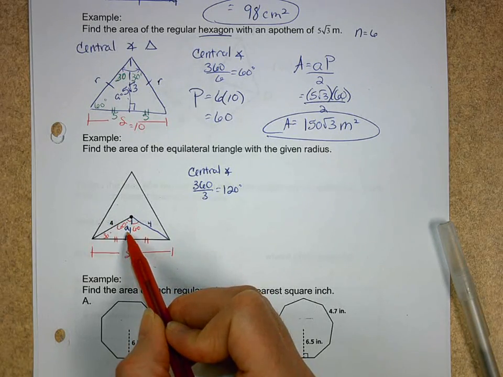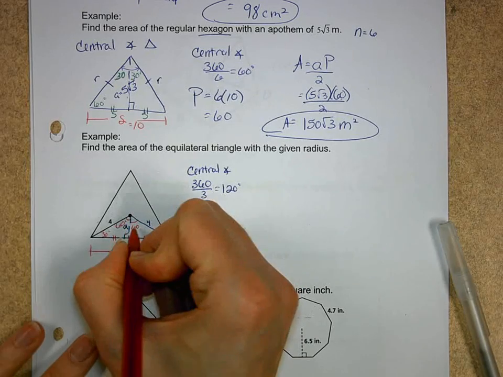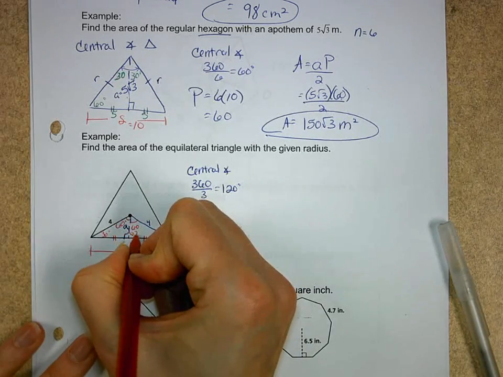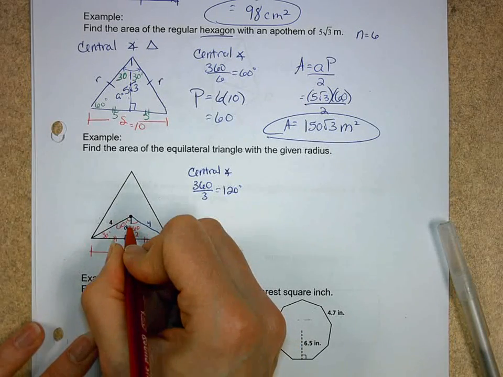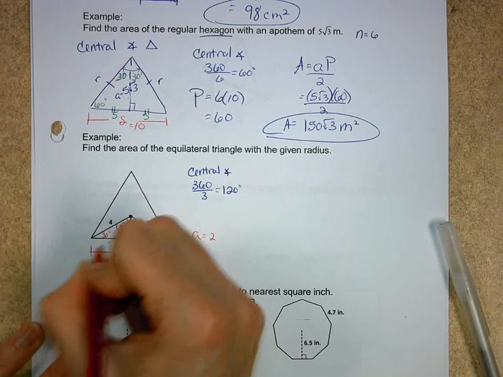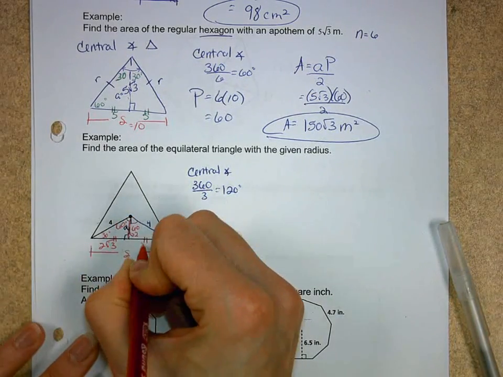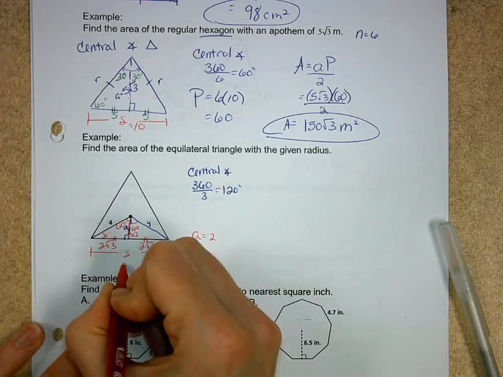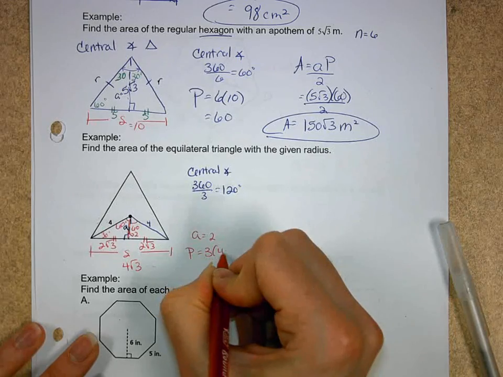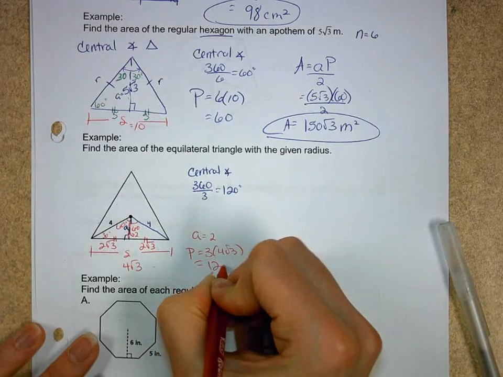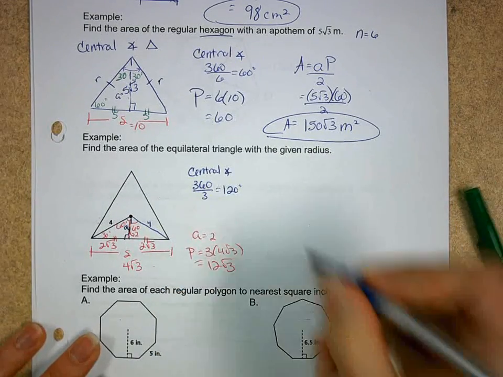Hypotenuse to short leg, you divide by 2. So that would be 2. So my apothem is 2. So over here, A equals 2. All right, so my short leg is 2. To get to the long leg, I multiply by root 3. So the side length is 4 root 3. So perimeter is 3 times 4 root 3, which is 12 root 3.